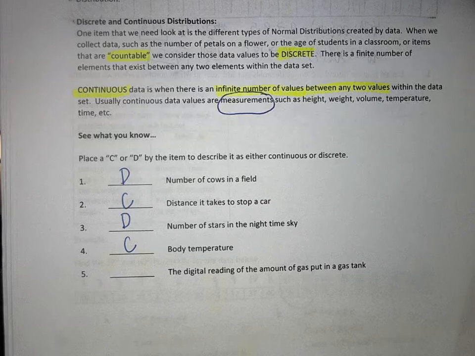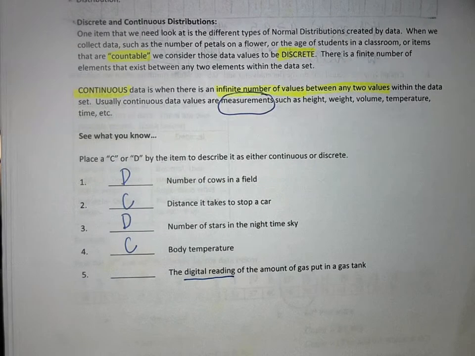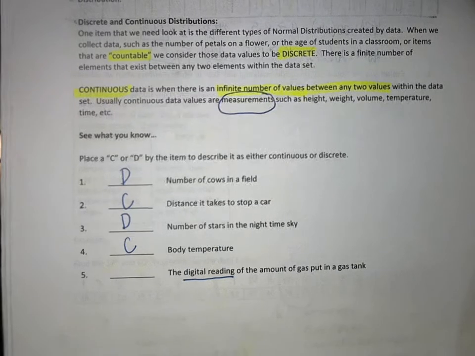Okay. Now, this one is tricky. Okay? It's telling you the digital reading of the amount of gas put into a gas tank. So think about this. So think about when you are looking at the digital reading.